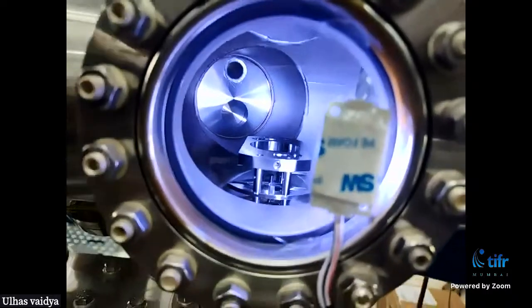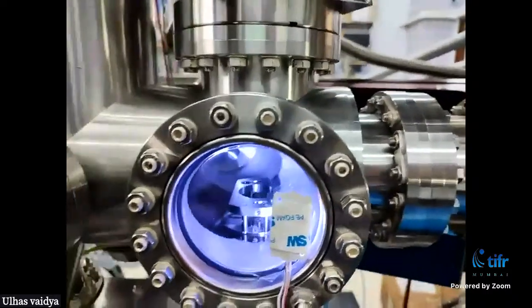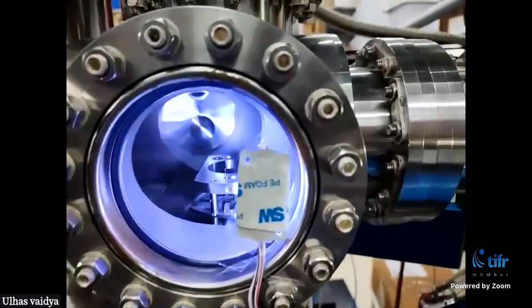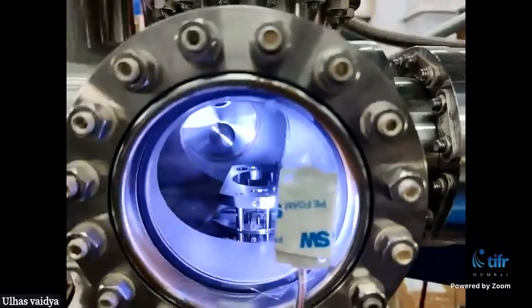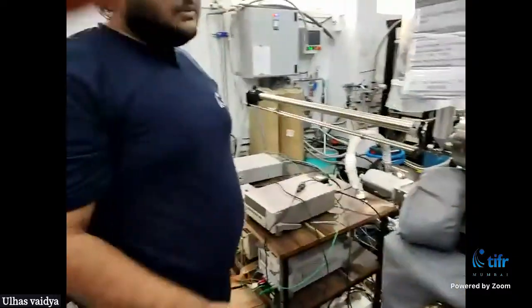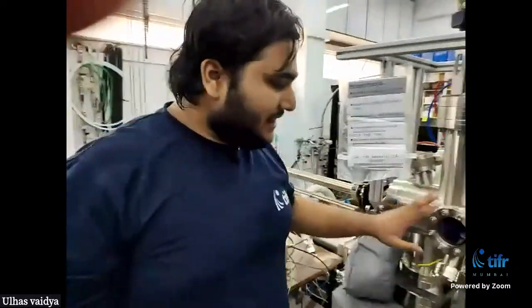Now we have transferred our substrate holder from the vertical cradle to the horizontal arm. Now we want to transfer it from the arm to the manipulator. For that you can see, we have a remote here and we have a controller here.